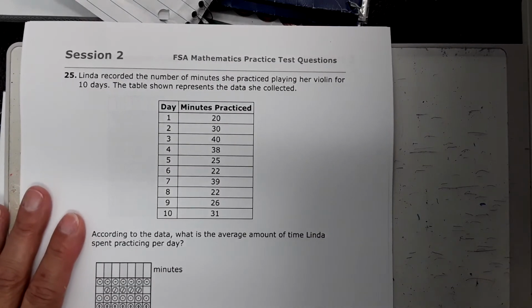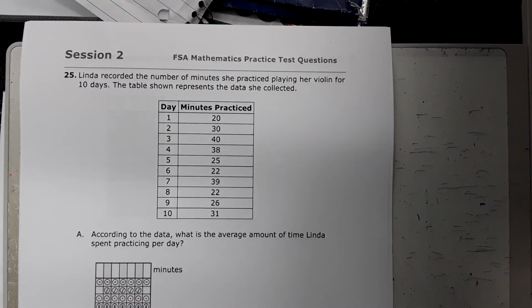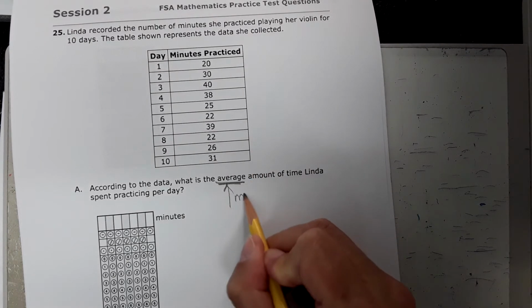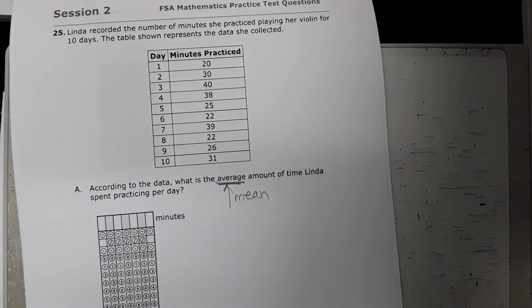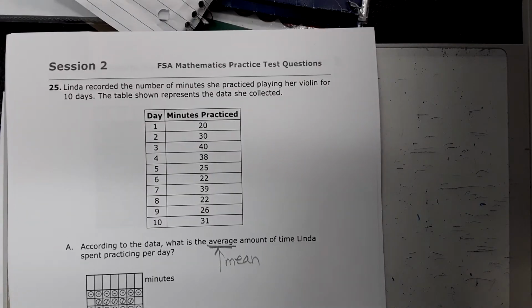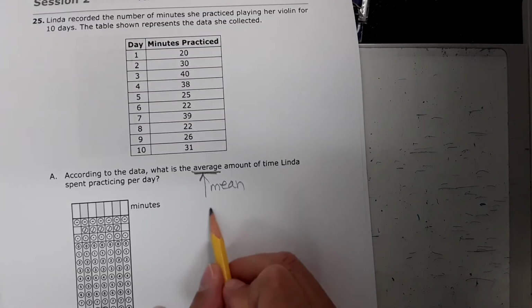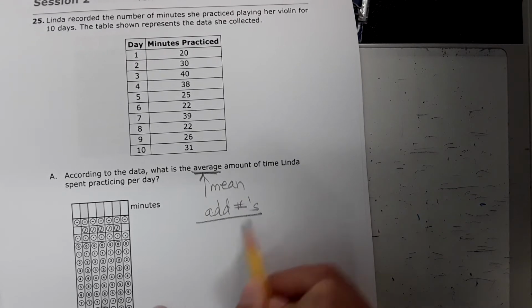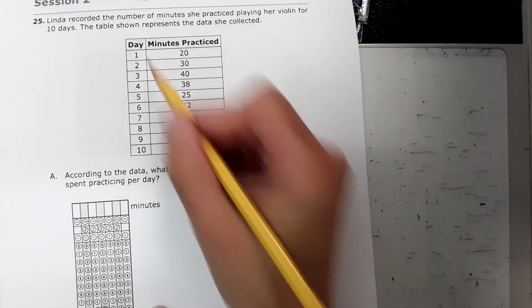All right, Linda recorded the number of minutes that she practiced playing her violin for 10 days. What they want us to do is find the average time per day. Average is the mean. We've got to find the mean of this. This is for 10 days, so I already know I'm going to add all the numbers, and then I'm going to divide by 10 because there's 10 numbers.